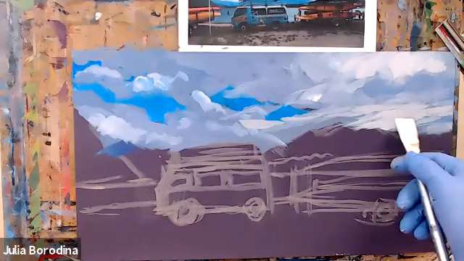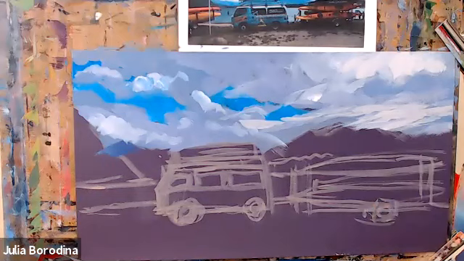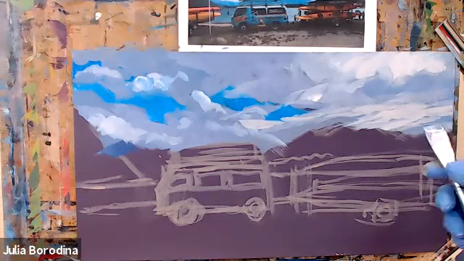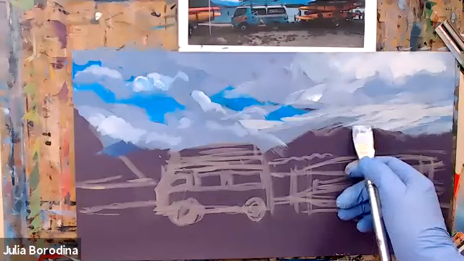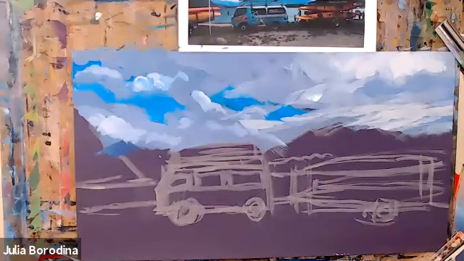Maybe I'll introduce a bit more shallow diagonal. All I'm doing is coming back to my initial combination of colors. If I need to fix anything, violet, ultramarine and ochre with white. Okay, it's a little bit too dark.